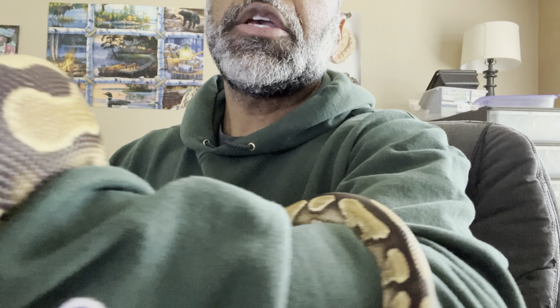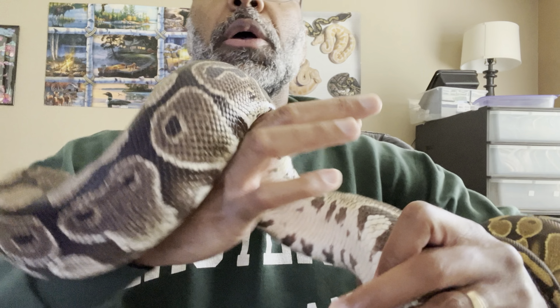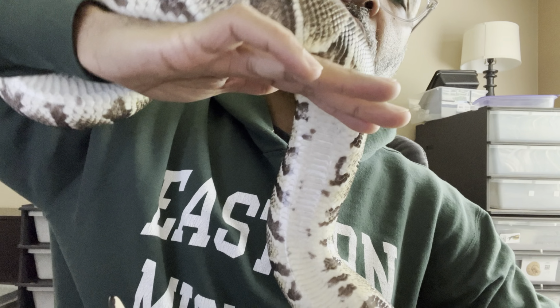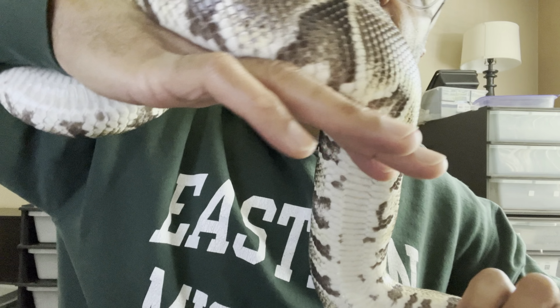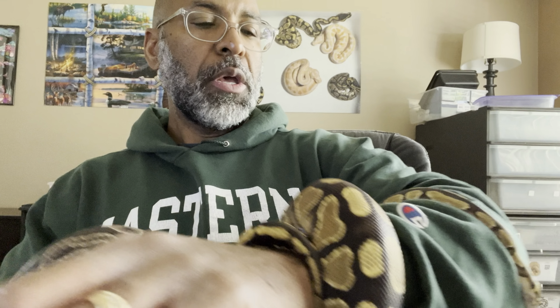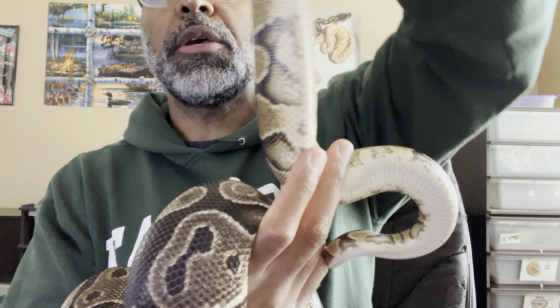And then Eshu also, let's see if he will, they're kind of wrapped around me pretty good here. So I'll show you Okoye's belly here. And then I'll try to show you Eshu's belly.